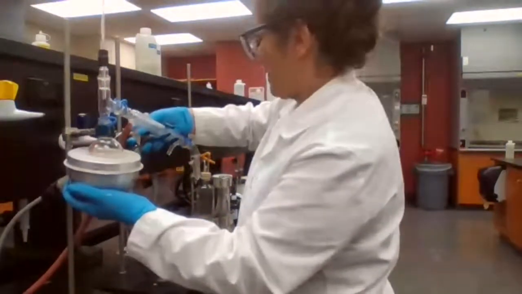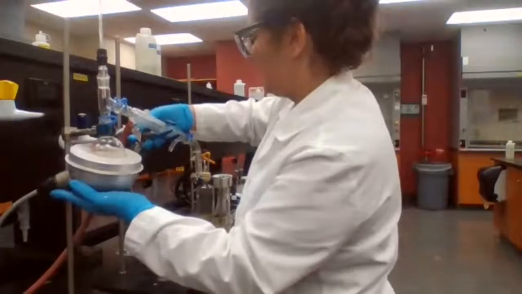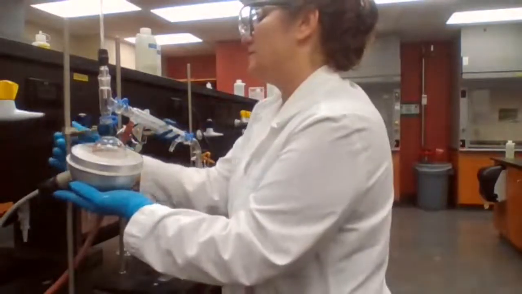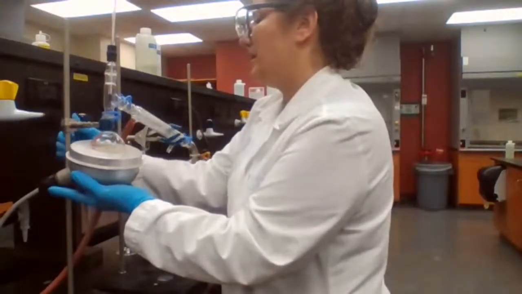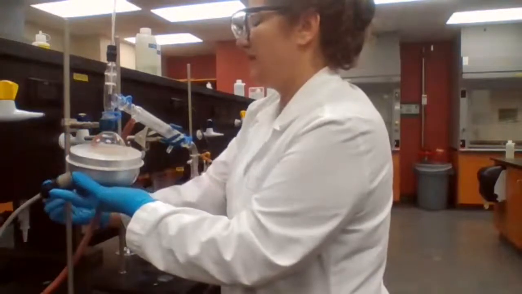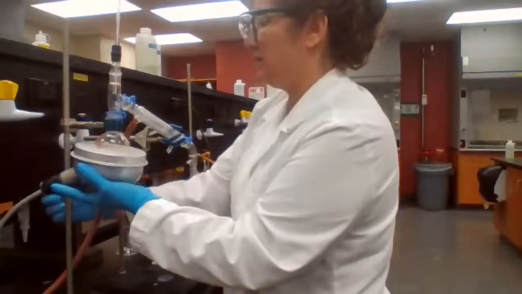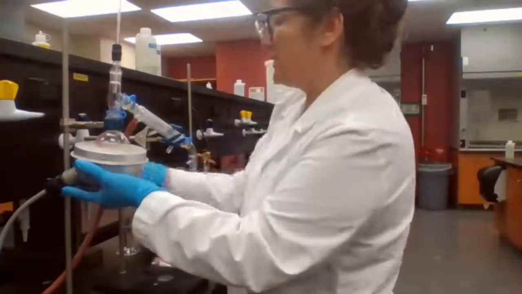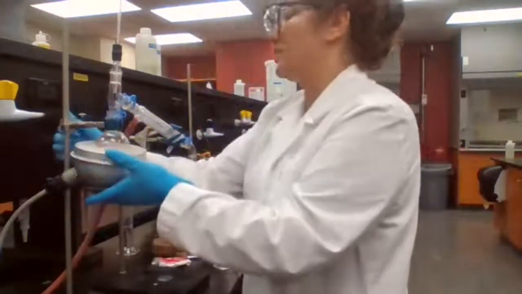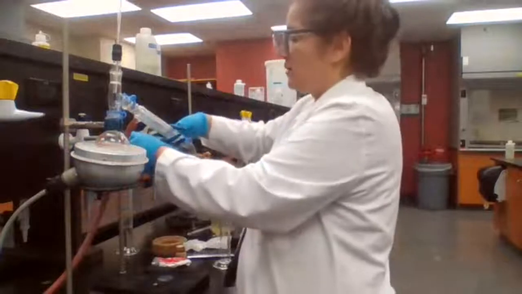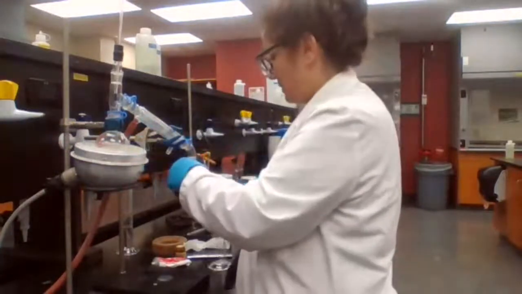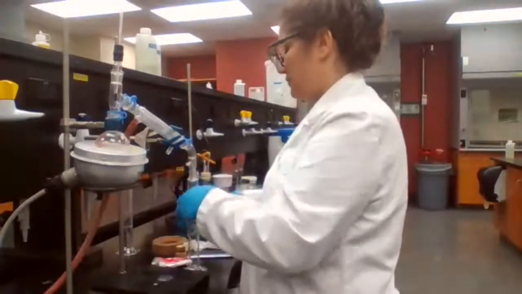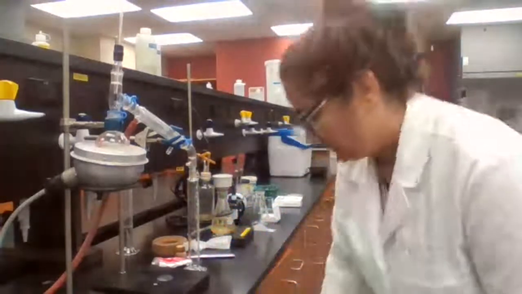But when I'm working by myself, I should be able to manage this by making all the clamps loose, holding on to the pieces of glass and lifting it up at the same time, and then going back and making it tight. So now it can fit underneath.